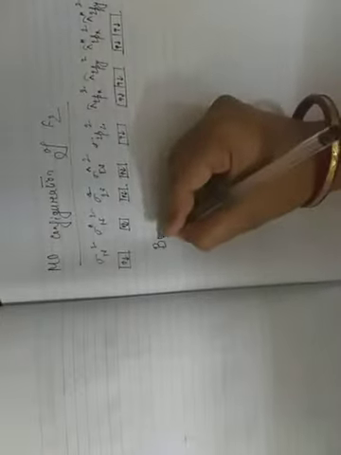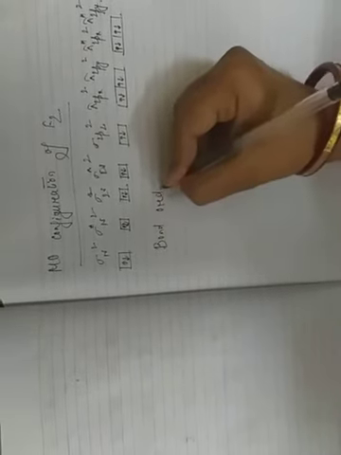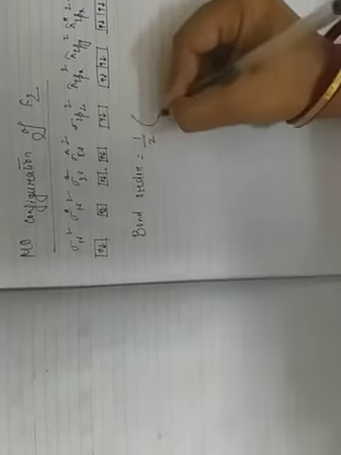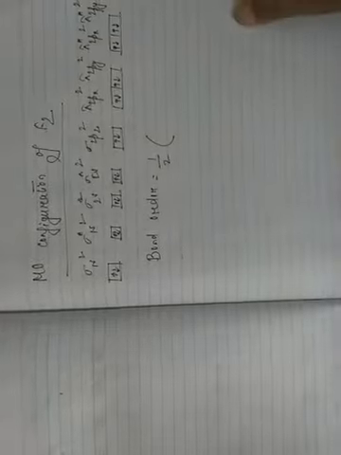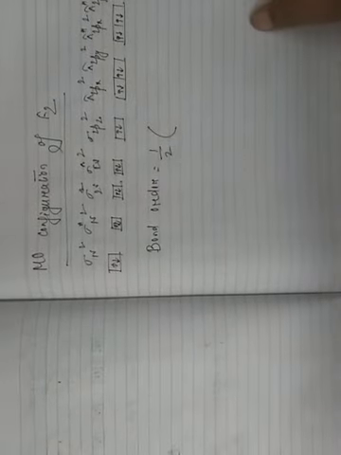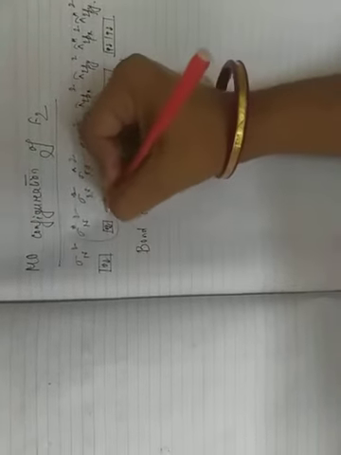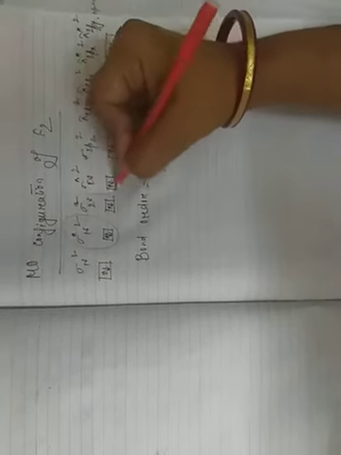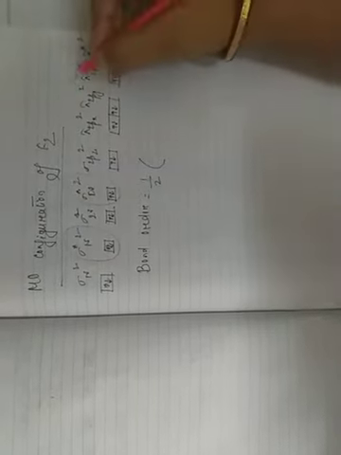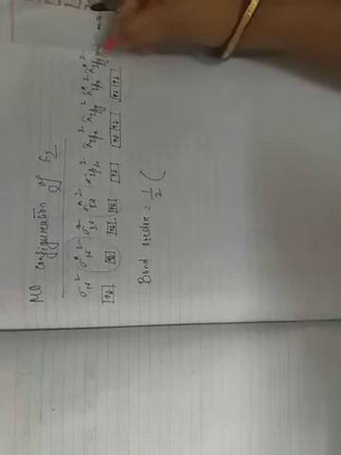The bond order will be half into the electrons in bonding molecular orbitals minus the electrons in anti-bonding molecular orbitals. Let's mark the anti-bonding molecular orbital electrons. So these are the anti-bonding molecular orbital electrons.